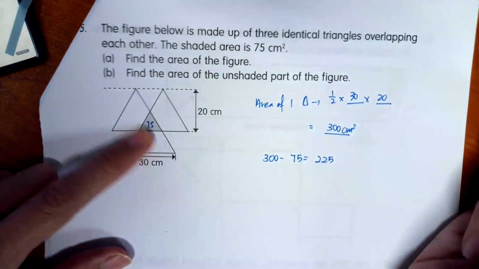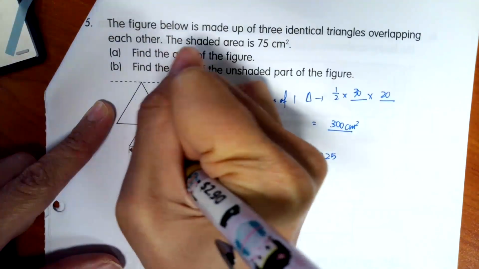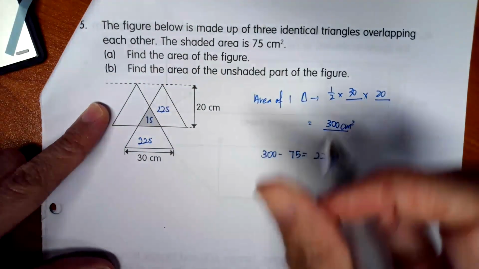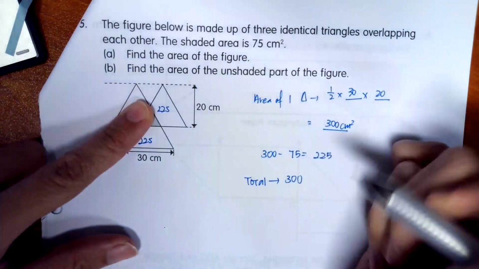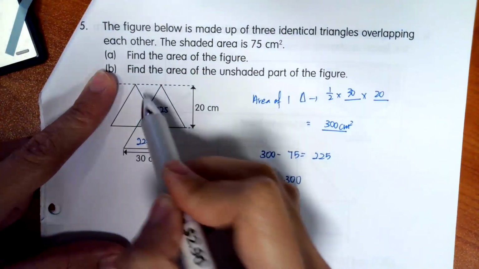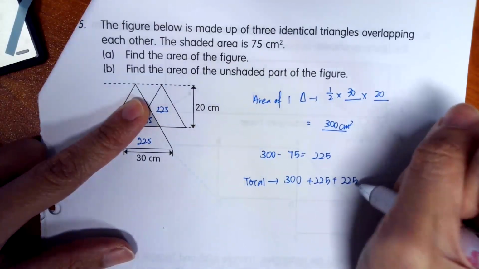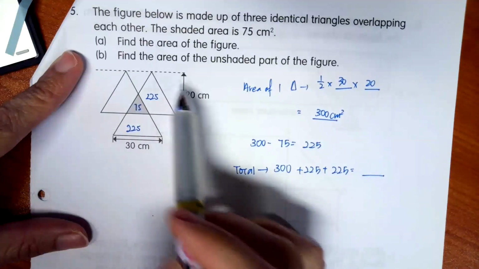That means to say, this is 225. This is also 225. So to find the whole figure, it's just one triangle, 300, then plus 225 plus 225. And you'll get the total area of everything without counting these 3 times.